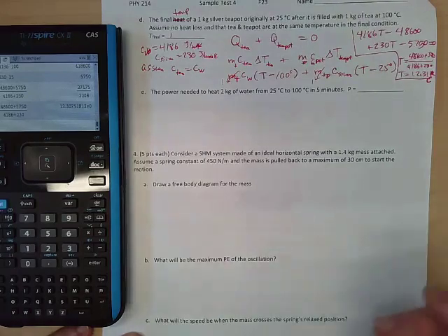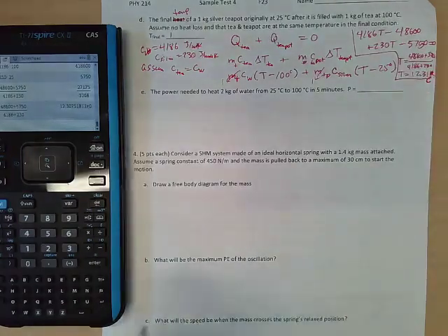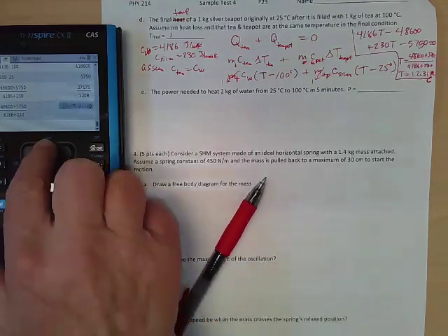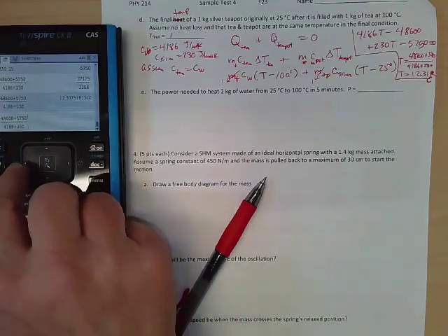The final temperature of the two together should be somewhere in between the temperatures we started with. 4186, 5750. Oh, I lost a 1.